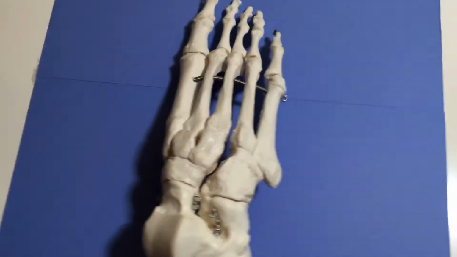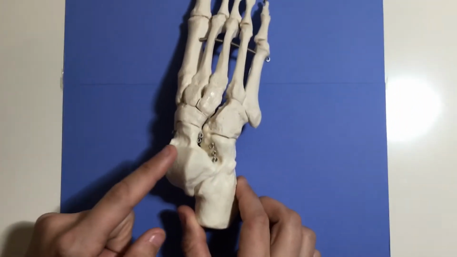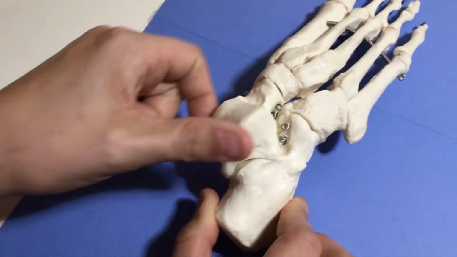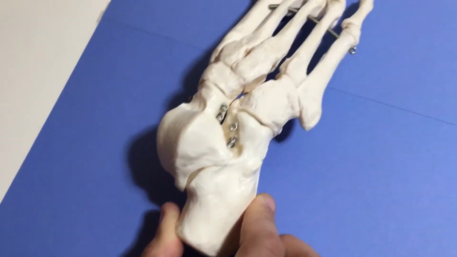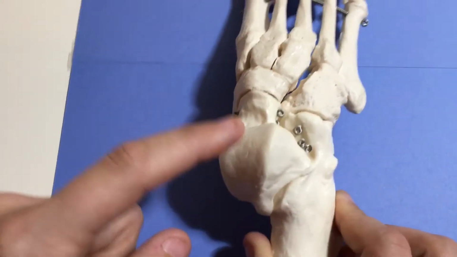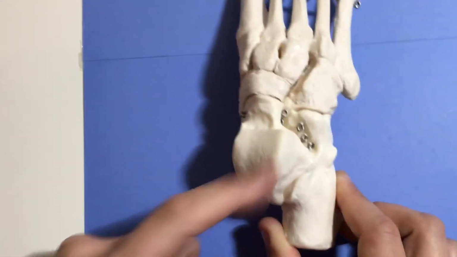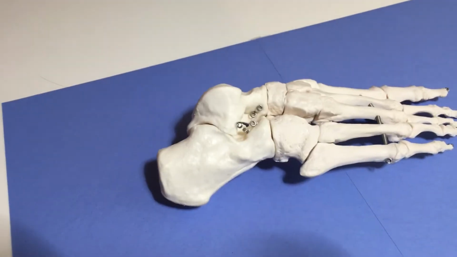The only 2 specific tarsals that you need to be able to identify for my class is this somewhat more cuboidal tarsal right here. This is the talus. And the talus is what articulates with the distal end of the tibia and the fibula. So here's the talus, and it articulates with the distal end of both the tibia and the fibula.